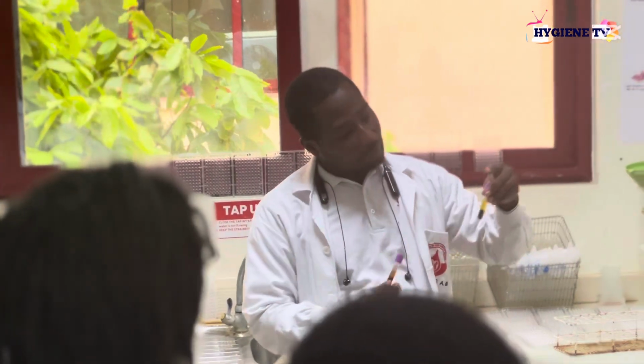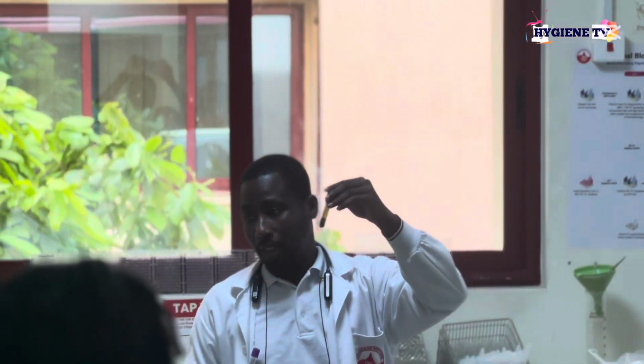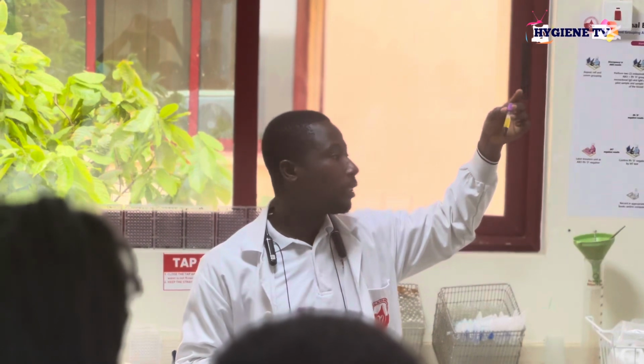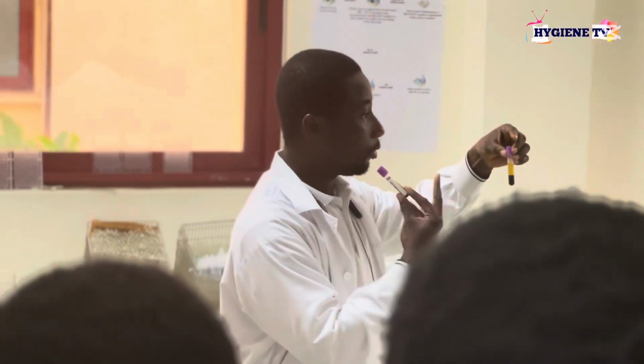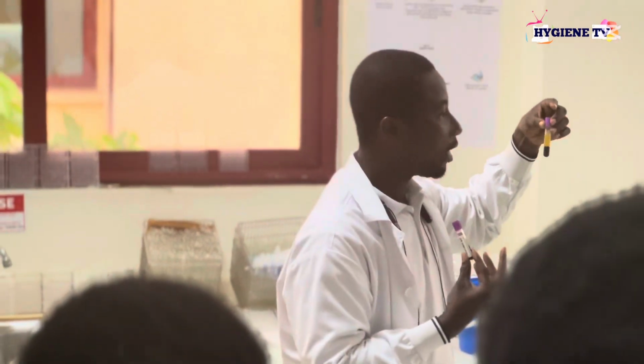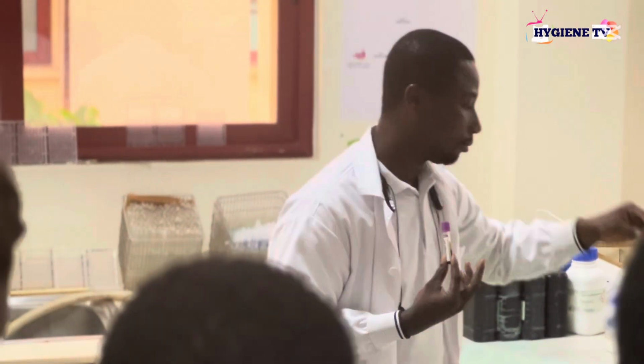Now, this is a very clear plasma with a normal amber color. So obviously, this is safe blood, per observation, not testing. By visualization, this is safe blood.